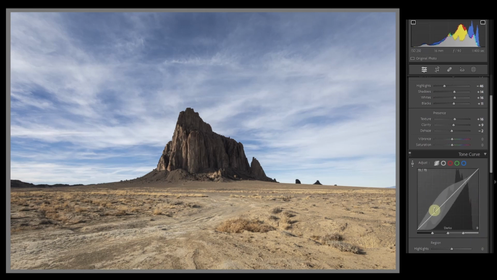So to add contrast to an image, you would generally darken your darks and brighten your lights. This is referred to as an S-curve. Right click and reset. You can do the same thing here. Lift your highlights and lights. Drop your darks and shadows. And we have created an S-curve, giving it a decent amount of contrast in the image.